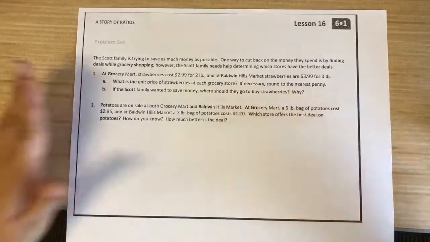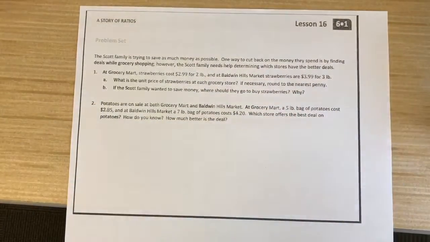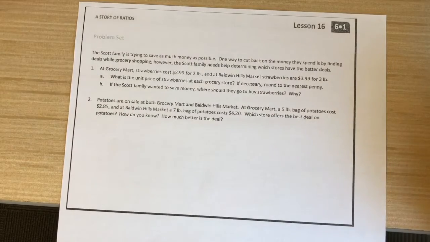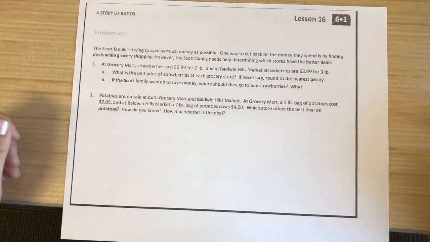And then it asks you to do some reasoning here. And then the same thing for number 2. It's asking you, we know how much a 5-pound bag costs. We know how much a 7-pound bag costs. Well, in order to compare those two, we want to get them down to the unit rates. So we need to figure out how much for just 1 pound at both different stores.